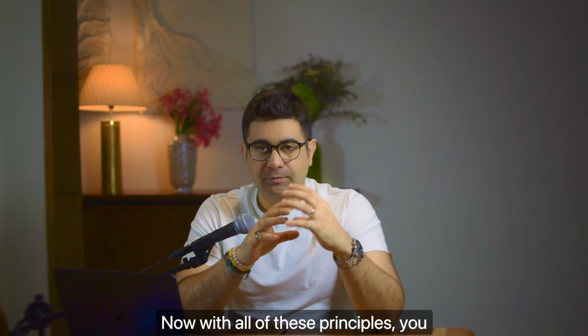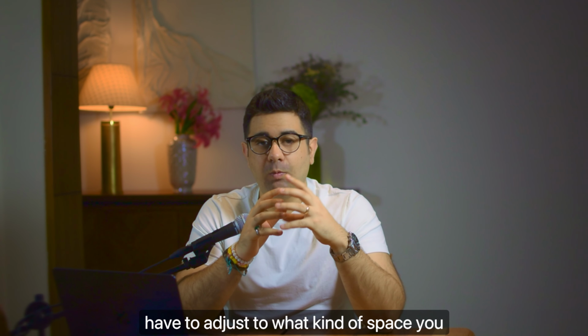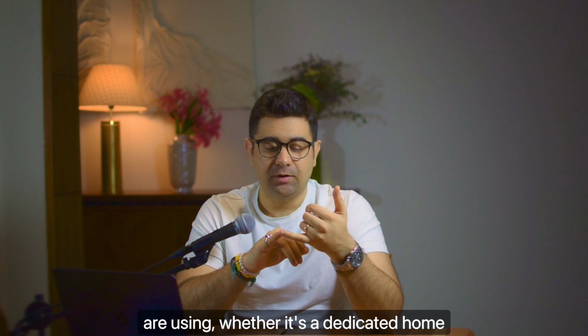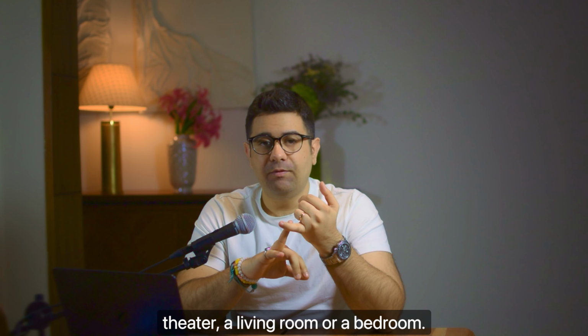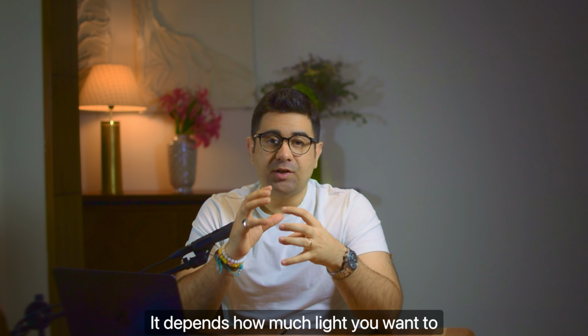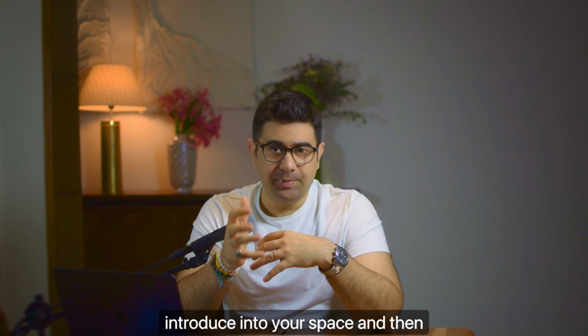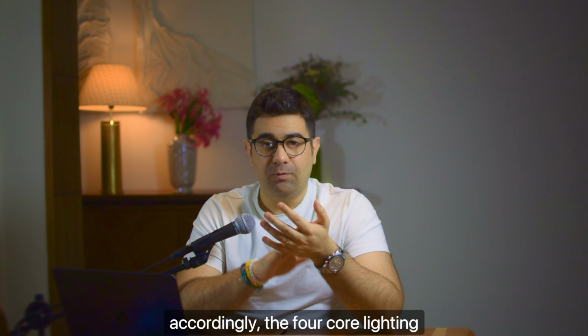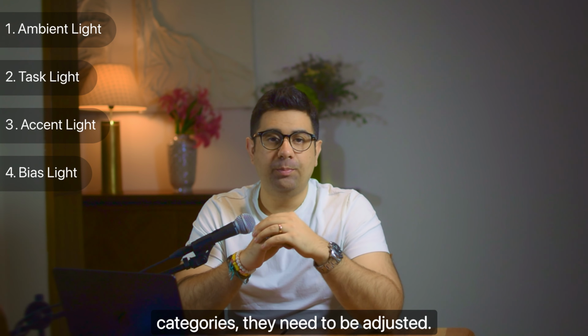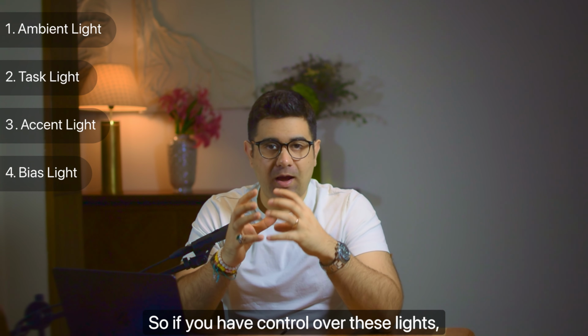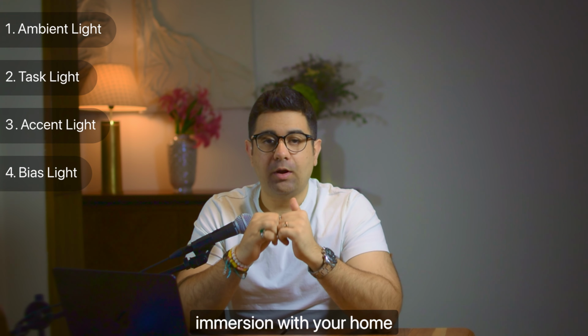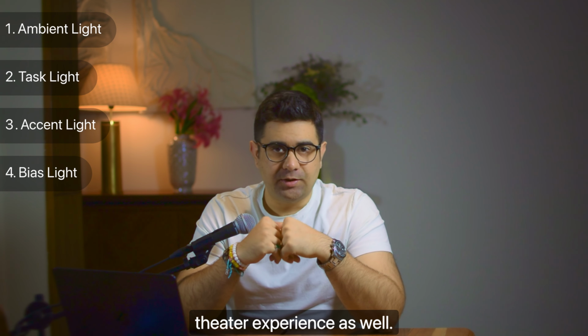Now, with all of these principles, you have to adjust to what kind of space you are using, whether it's a dedicated home theater, a living room, or a bedroom. It depends on how much light you want to introduce into your space, and then accordingly, the four core lighting categories need to be adjusted. So if you have control over these lights, then you can control your space as well. And in turn, you will control your immersion with your home theater experience as well.